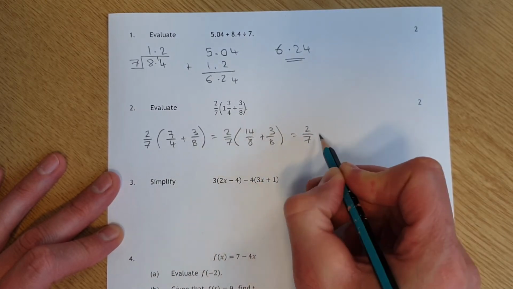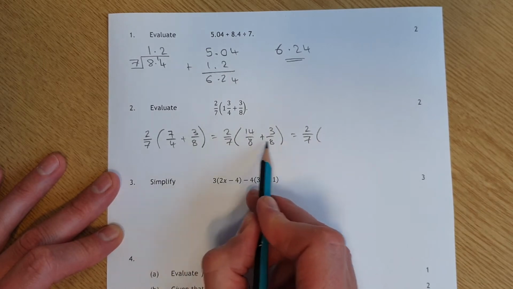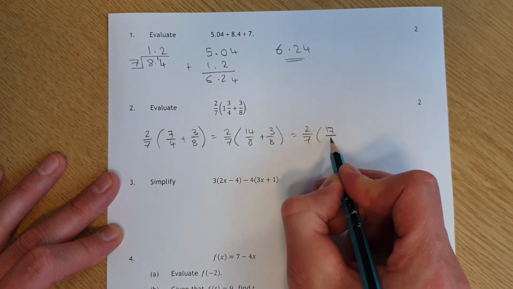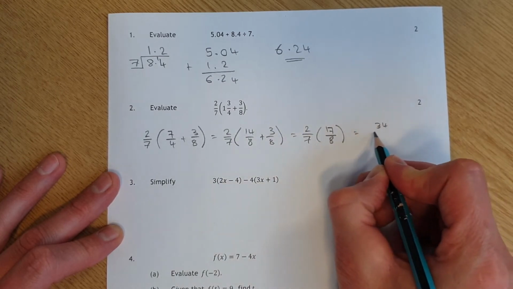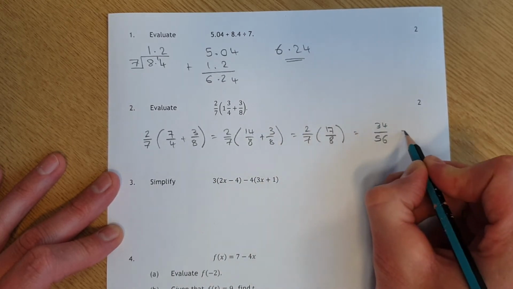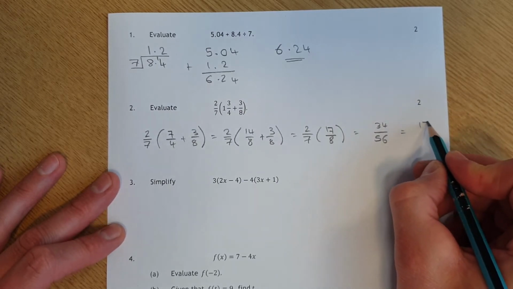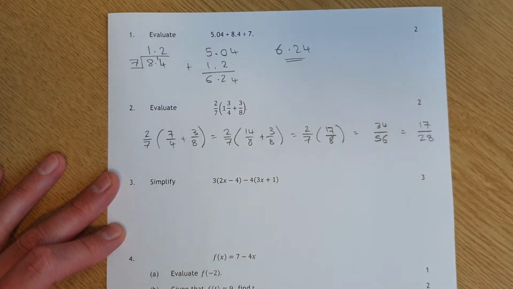So we have 2 over 7 multiplied by, so we've got the same denominator, so it's just going to be 17 over 8. Now 2 17s gives us 34 over 7 8s, which is 56. And they're both in the 2 times table, giving us 17 over 28.